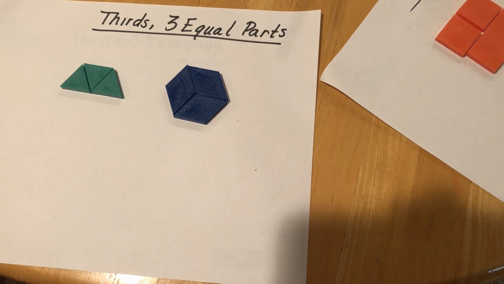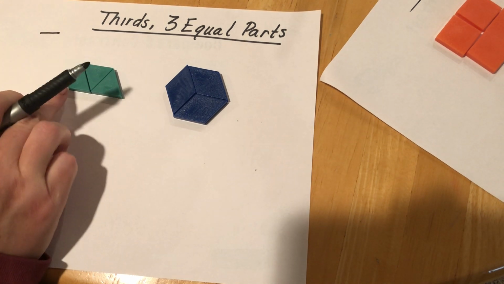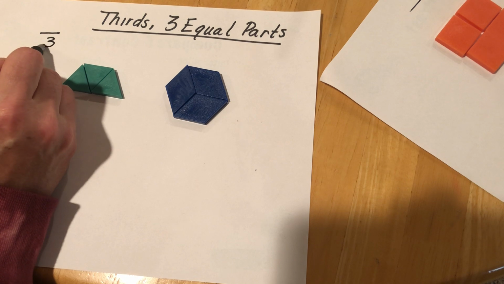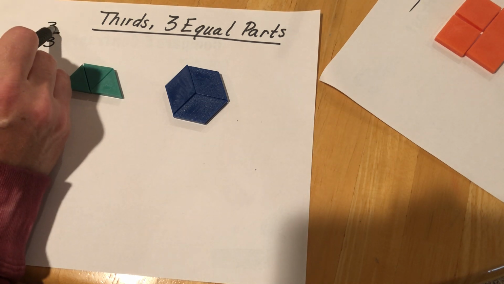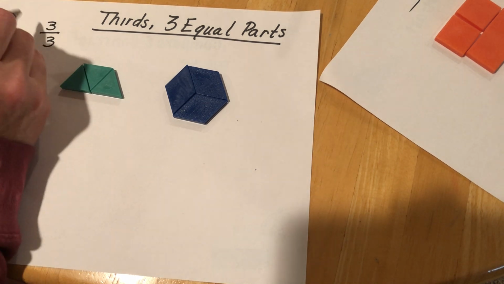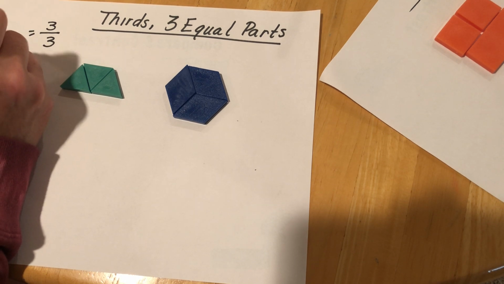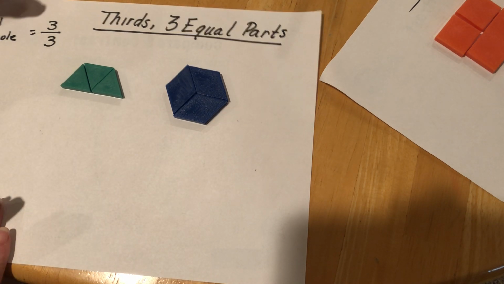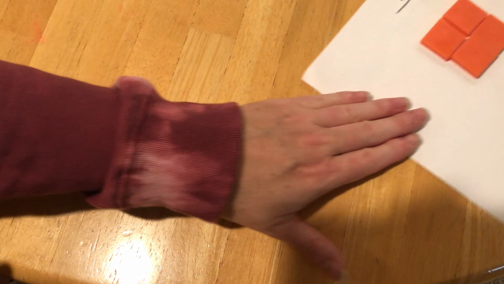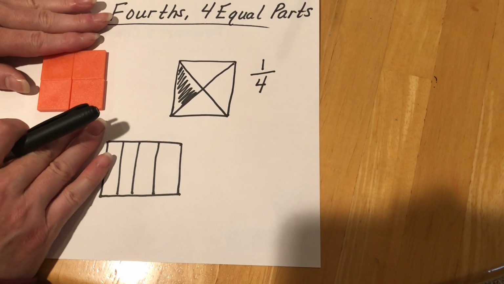And when we're talking about some fractions, that means we're putting the total number of parts on the bottom, and all three of these pieces equals 3/3, or that is equal to one whole shape. See how I did that? Okay, great. Now if we move on to fourths, that is four equal parts.